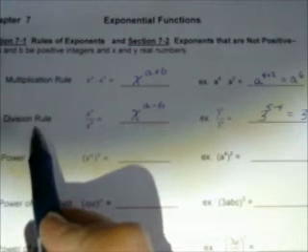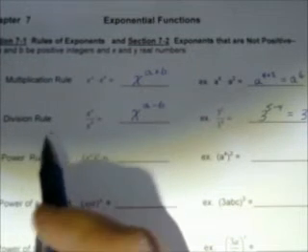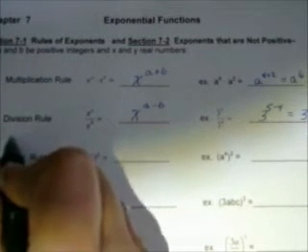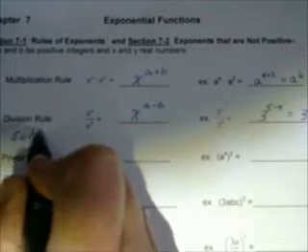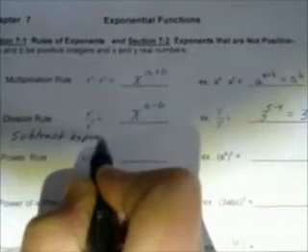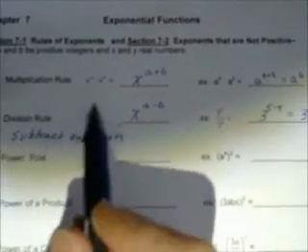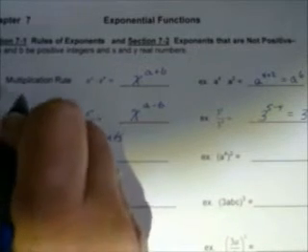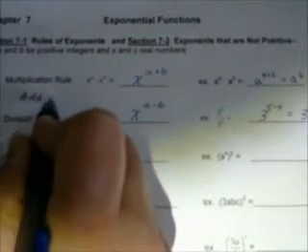So when you're dividing like variable bases, you subtract the exponents, and let me go back up and for the multiplication rule, when you're multiplying like variable bases, you add the exponents.